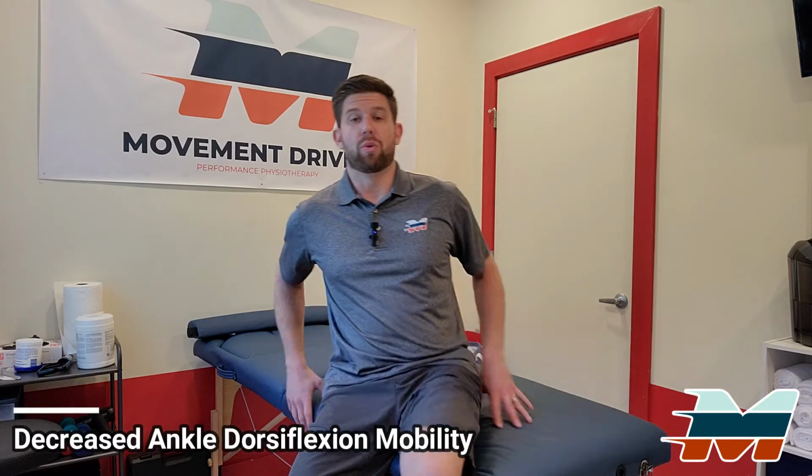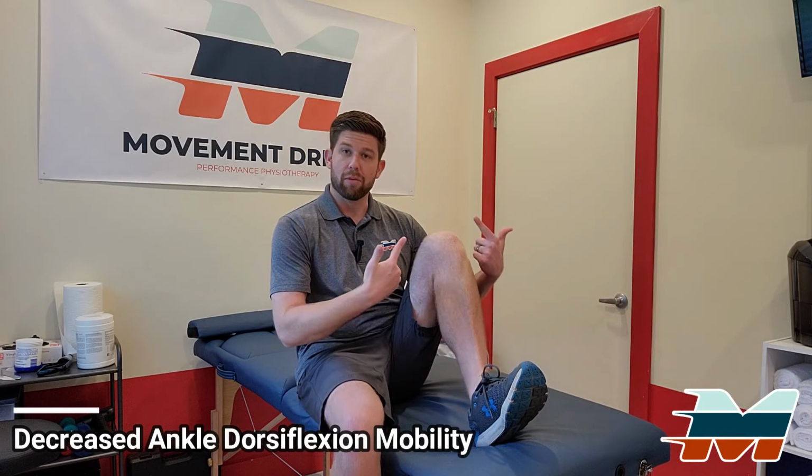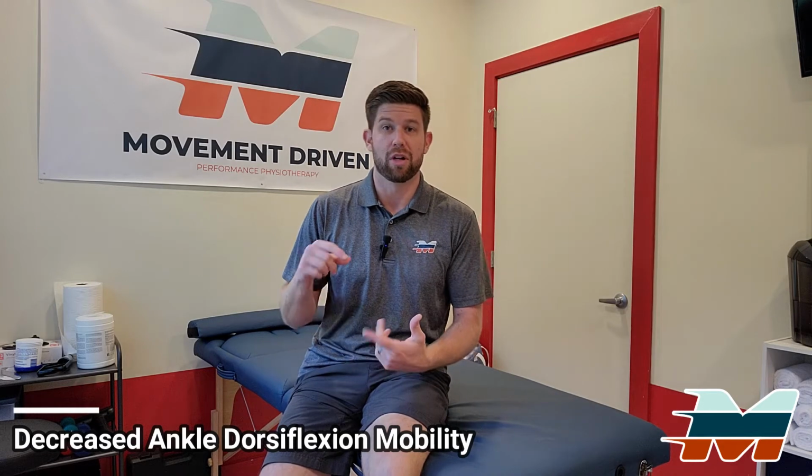The second thing that I see a lot is a problem with ankle mobility, specifically dorsiflexion. Dorsiflexion is when our toes come towards our nose. That is obviously very important when we're talking about going downstairs or squatting, jumping. We need a good amount of that motion.